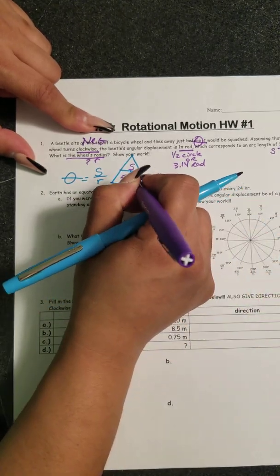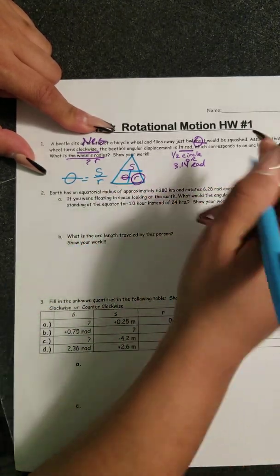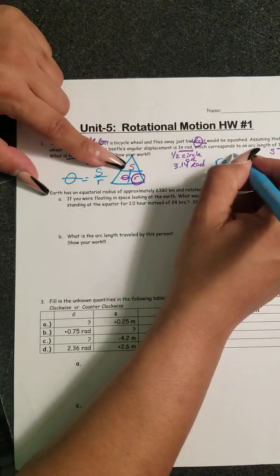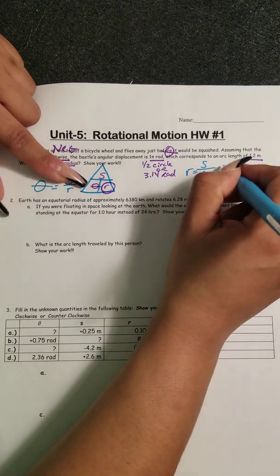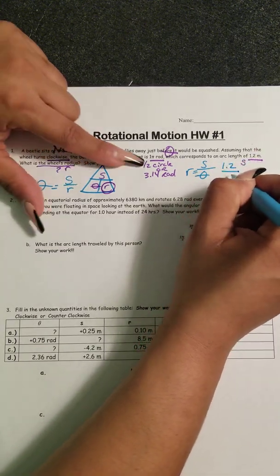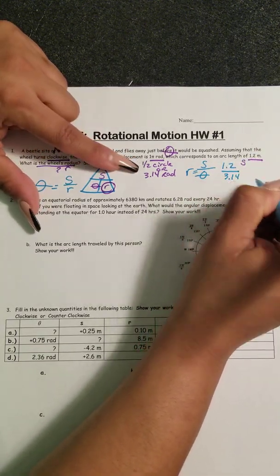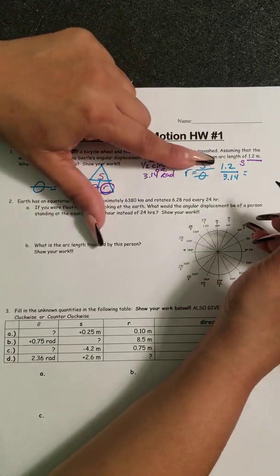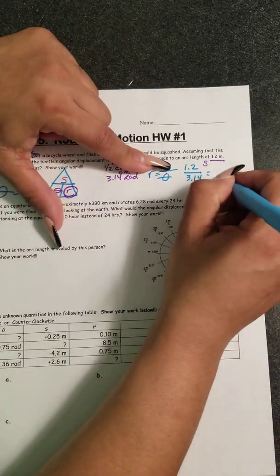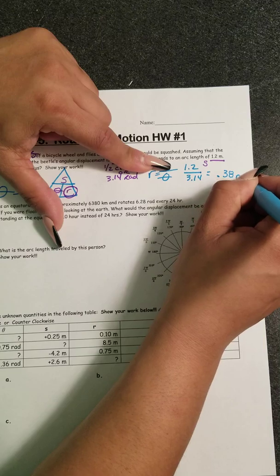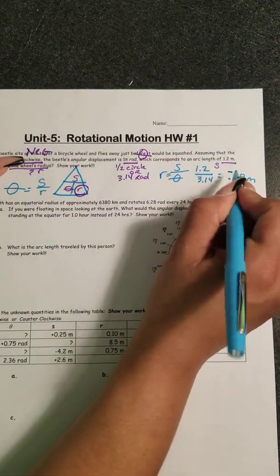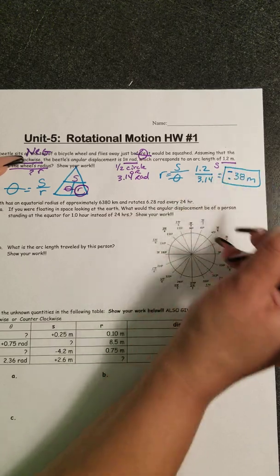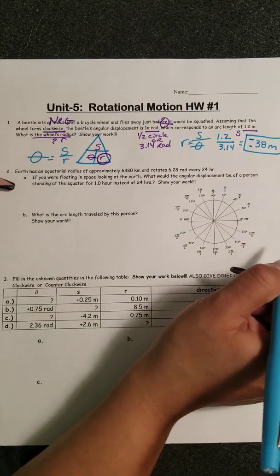I'm looking for R. R equals S over theta, and that's how I'm going to solve it. S is 1.2, theta is 3.14. Go ahead and do the division. I get an answer of 0.38 meters, but it is in the negative direction, so it's going to be a negative answer. Okay? Let's go ahead and keep looking.